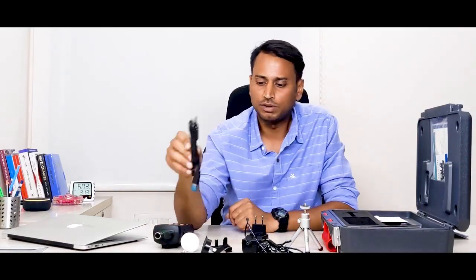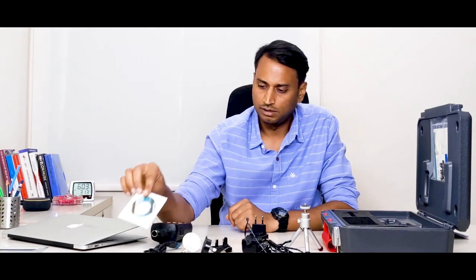We have also got a sampling tube for pumping operation, and this is the cable which is used to connect to the PC. So we also have software which can be connected to the PC. For this software, we need to use this CD.